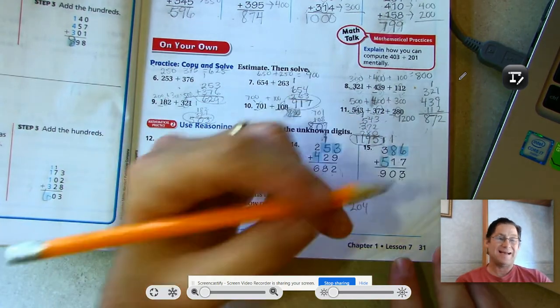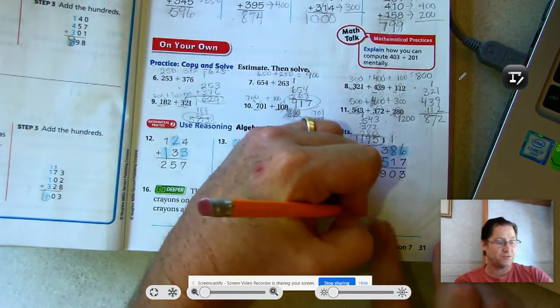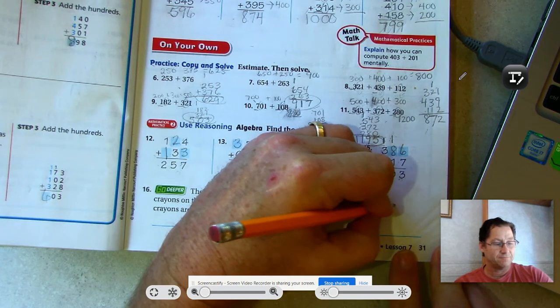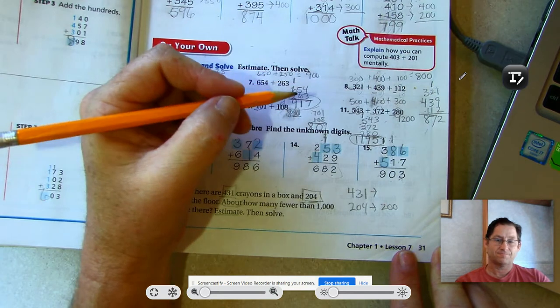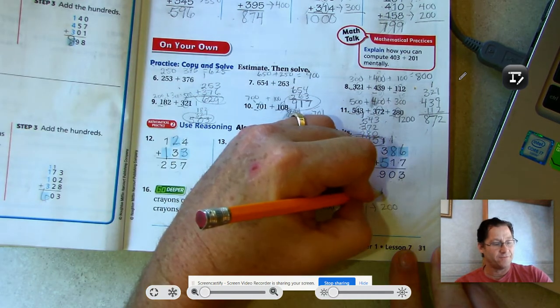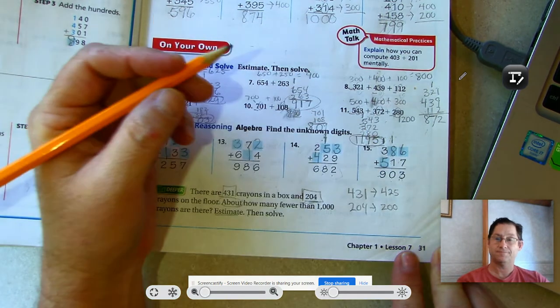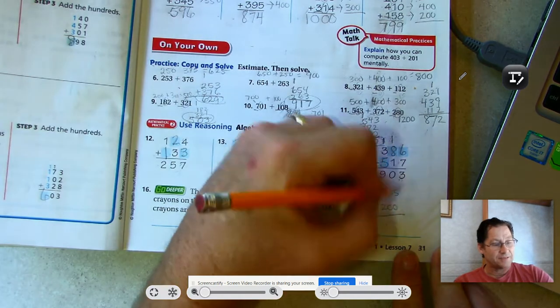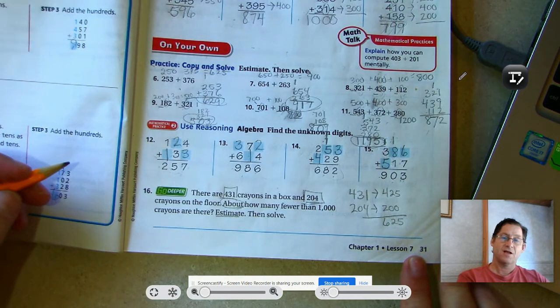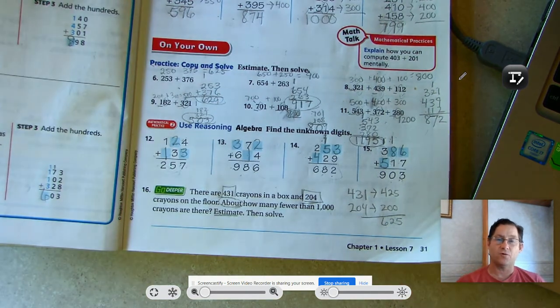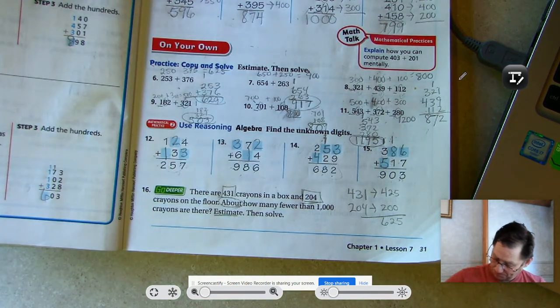All right, so estimate. Well, since 204 is close to 200, let's go ahead and use that. 431, well, I think that's close to 425 if I use quarters. So that's about 625. So about how many fewer than 1,000 is that?